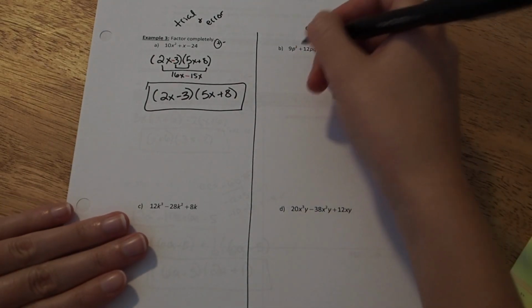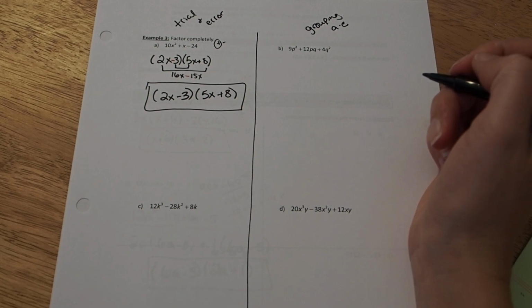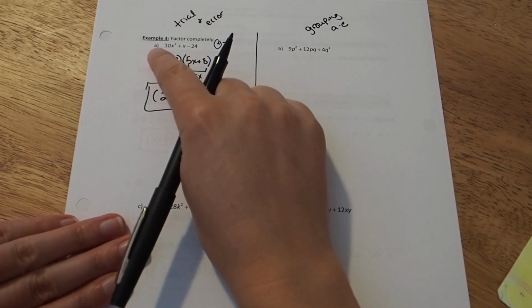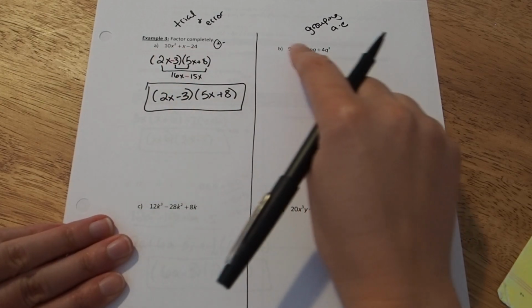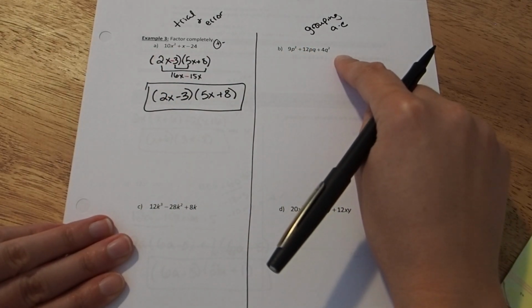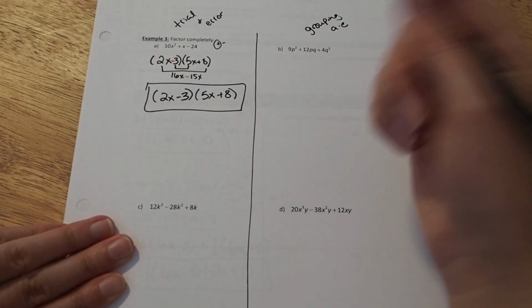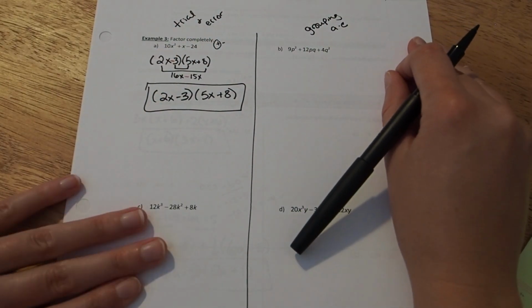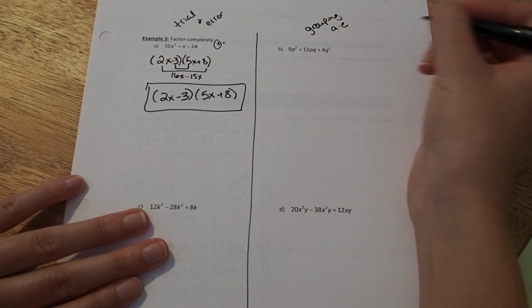Okay. The next one in part B, we're going to use the grouping method on this one. So the first thing that you're always doing at any of these is looking for a GCF, a number that's in common between all of them. If there is, you want to factor that out first. And that's not the case in either of these, so I'm going to begin using my trial and error or my grouping method. In the next one, I'm going to use grouping, so I'm going to start first times last.